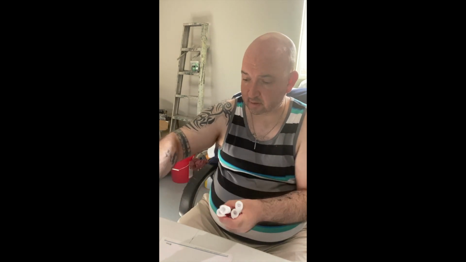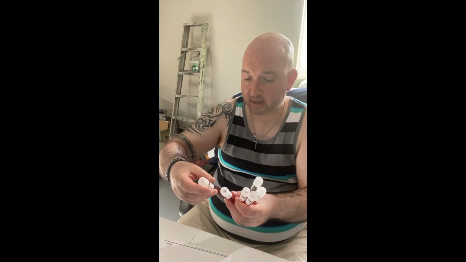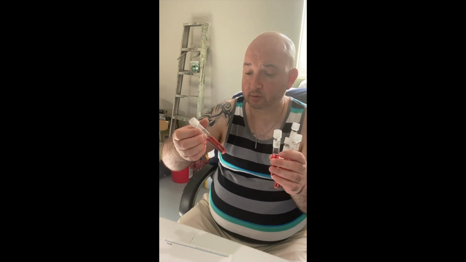Okay, so let's talk about supplies. So I have a total of 6 tubes of this phenol red that I'm going to use. They're labeled number 1, number 2, and number 3. So for each pair of tubes, there's one for each sugar.